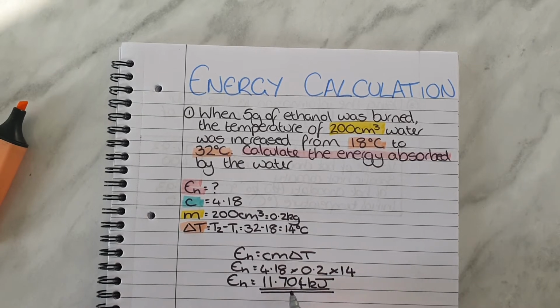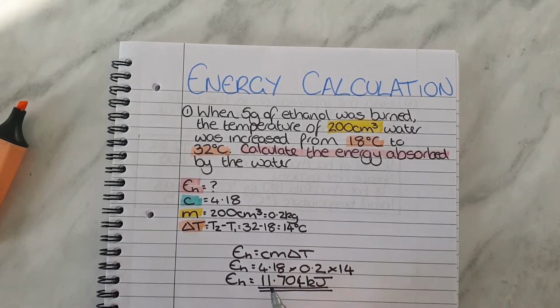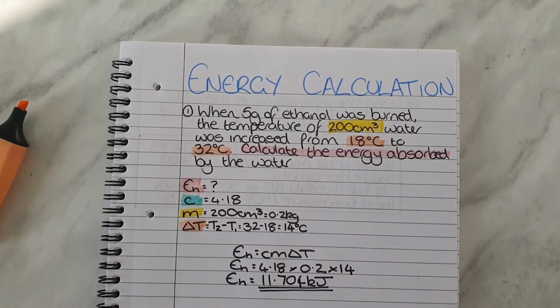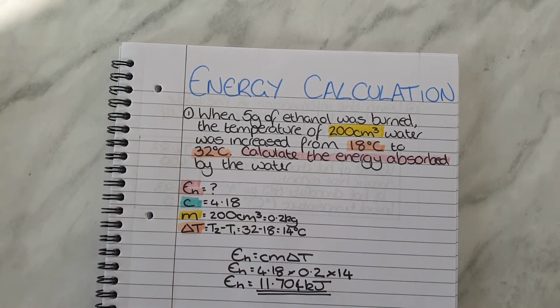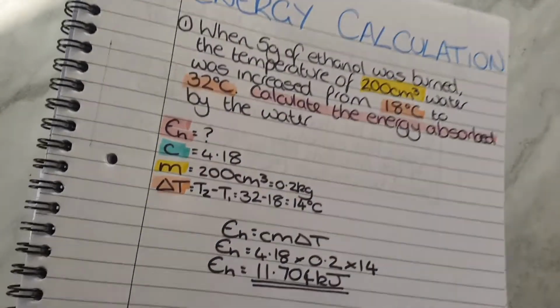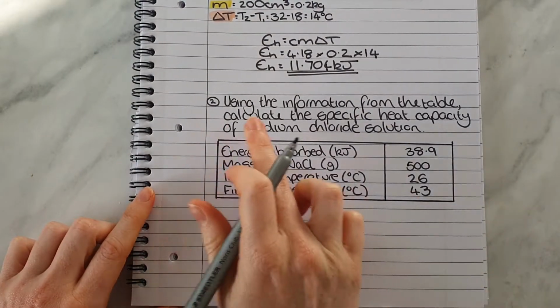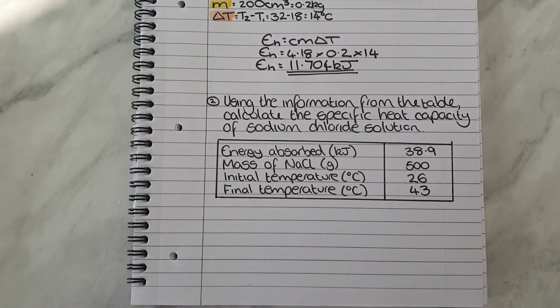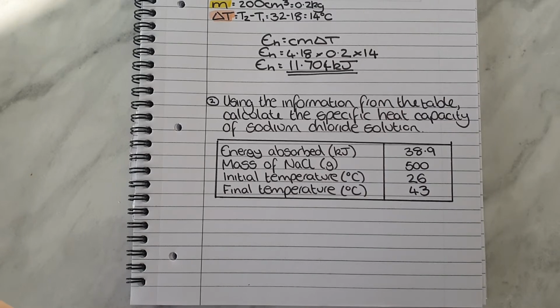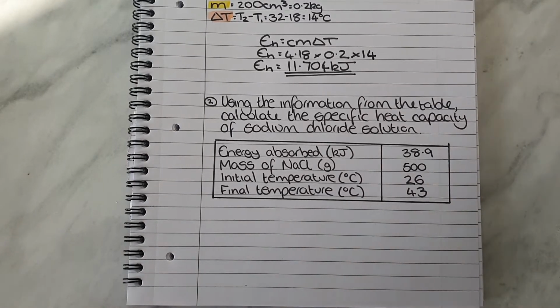There is a mark for units if the units aren't given, so make sure you do them. Do not round too much, so don't round that to 12 kilojoules. Just leave it as the number in the calculator. So that's an easy one. Going on to a wee bit harder. So using the information from the table, calculate the specific heat capacity of sodium chloride solution.